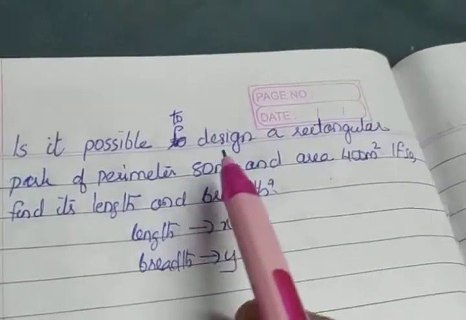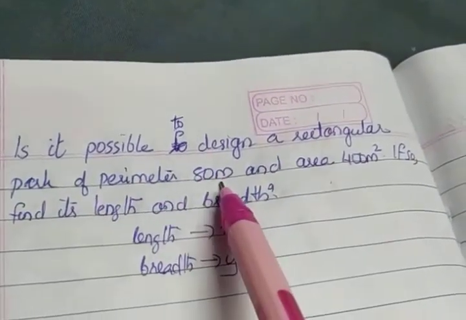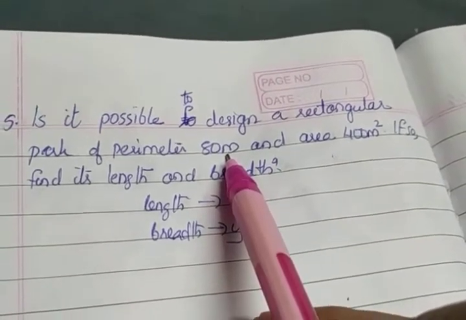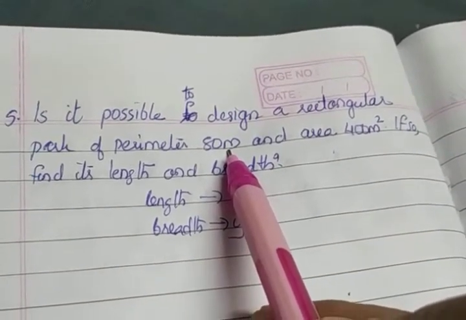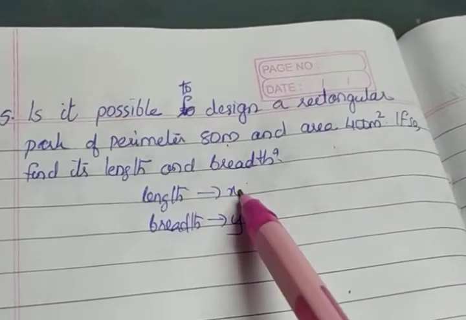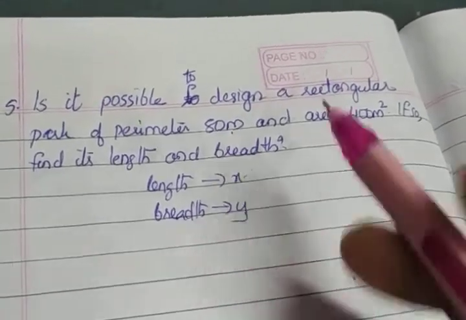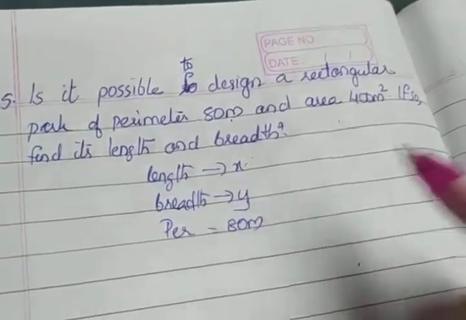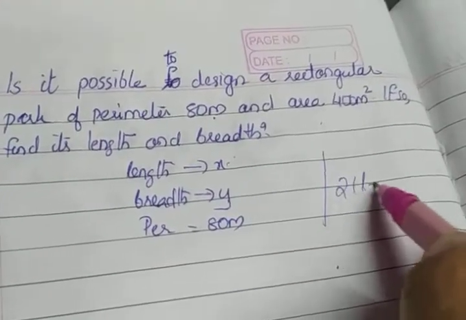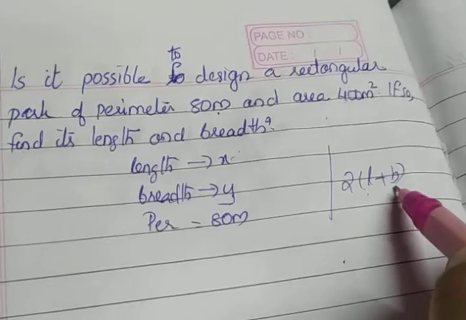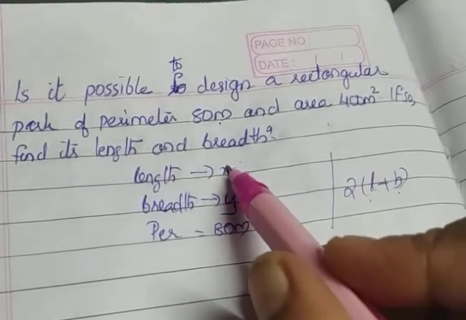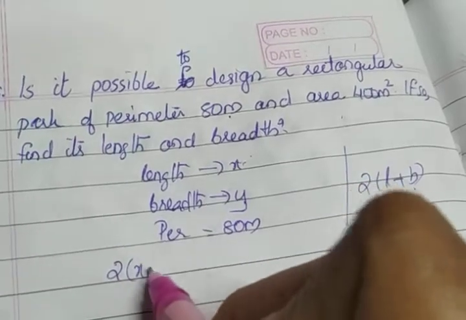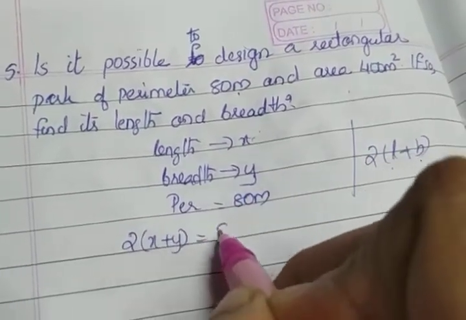Okay, what is given? Perimeter is given as 80 meter. What is the formula to find the perimeter of a rectangle? 2 into (L plus B), where L is the length and B is the breadth. Here the length is x and the breadth is y. So the formula gives 2 into (x plus y) equal to 80 meter.